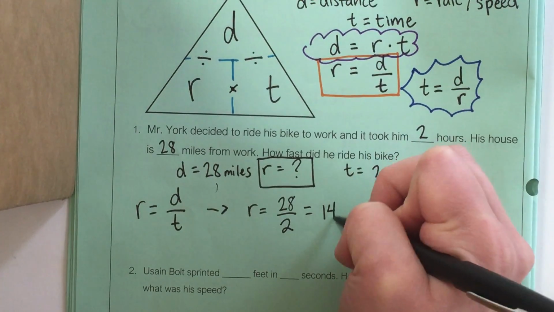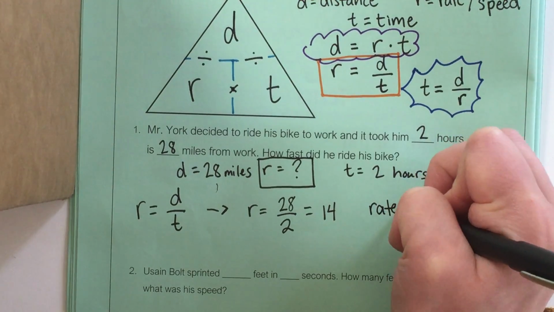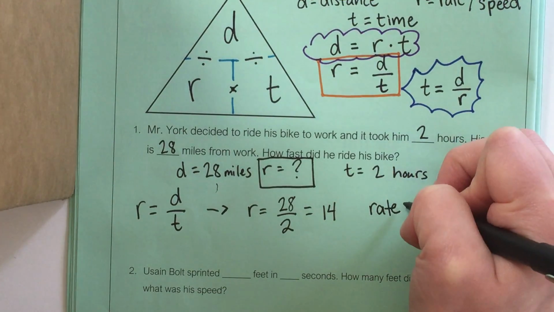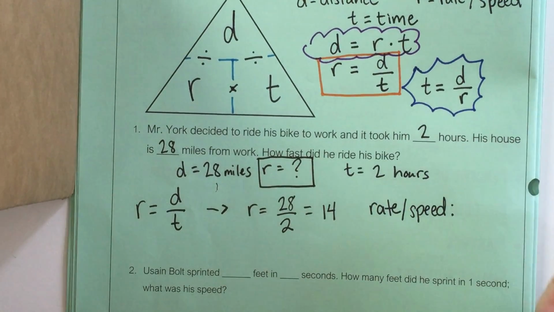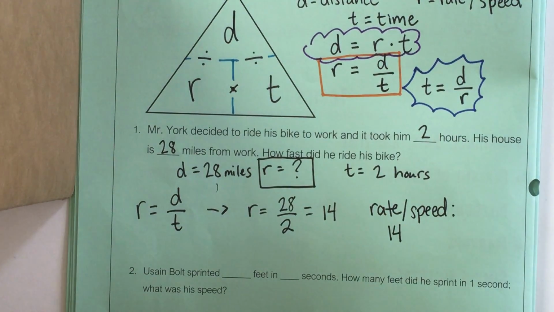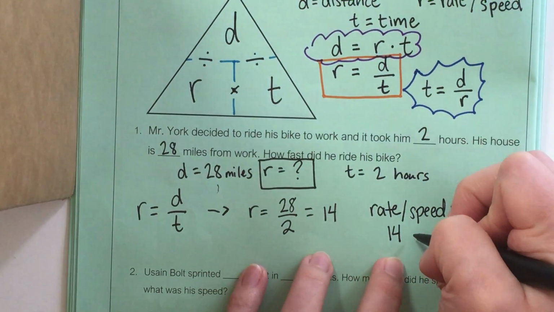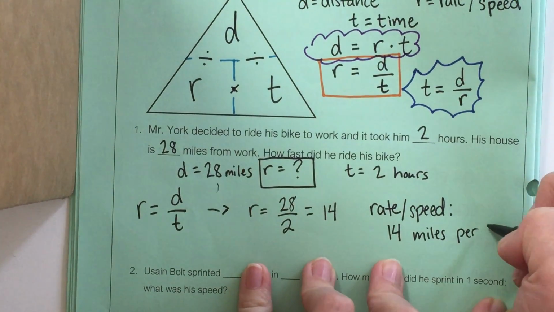It is 14. That means my rate, or my speed, is 14. And we need to label it because it's a word problem. And in this case, it is miles per hour.